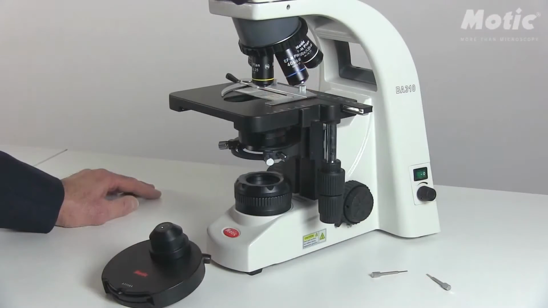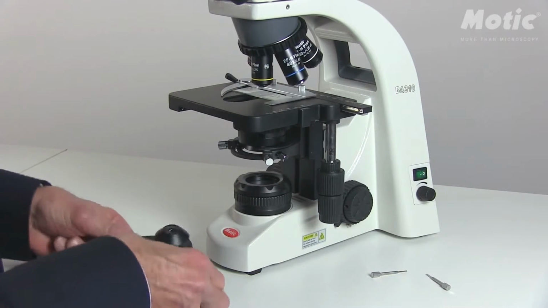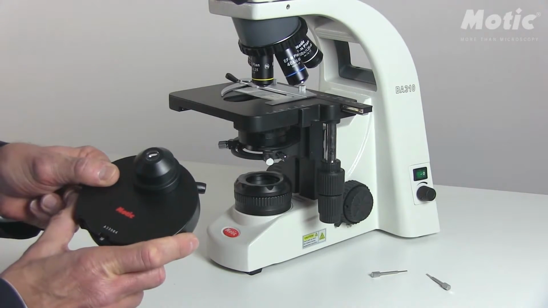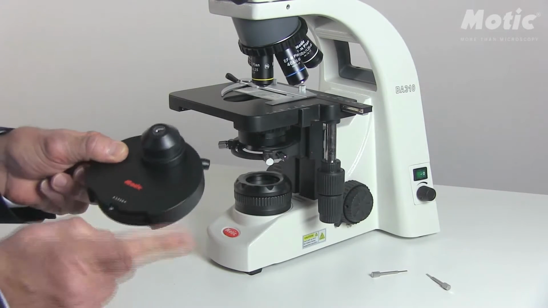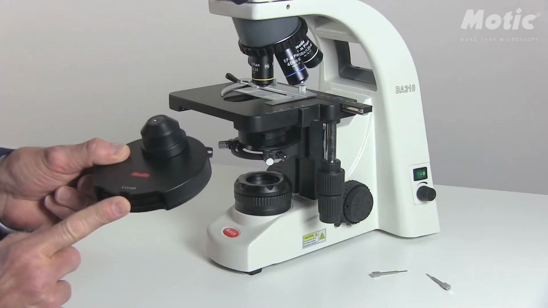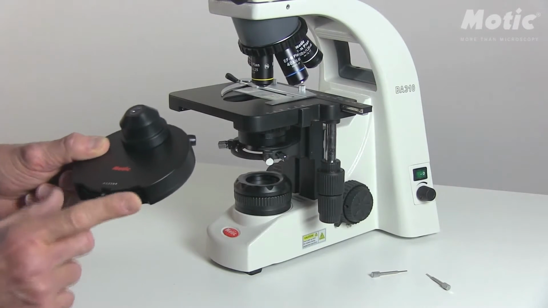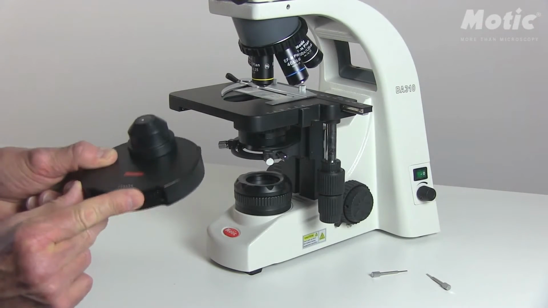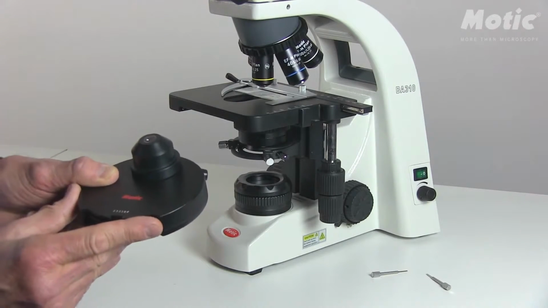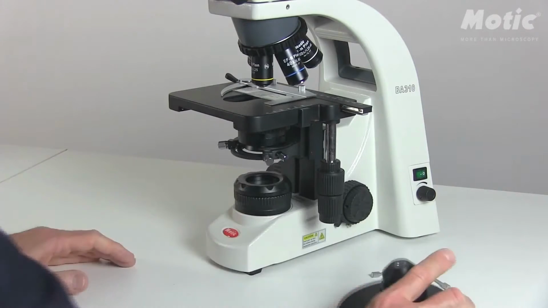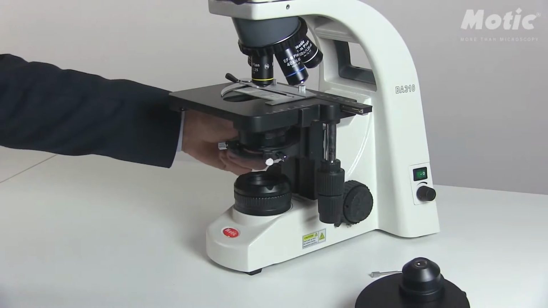for example, samples. In the BA310 and BA410 models, we do have the chance to use the turret condenser instead of the standard condenser, which is a part of the package. The turret condenser contains one bright field position, one dark field position, and all respective phase contrast positions, covering all phase lenses from phase 10 times up to phase 100 times. Using this, first we have to remove the standard condenser.